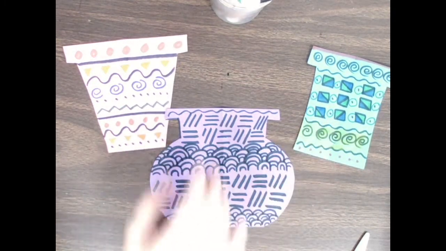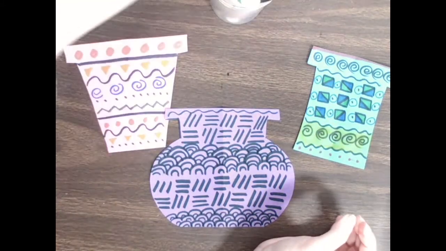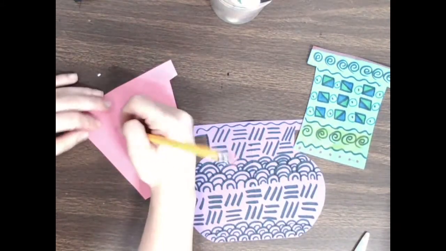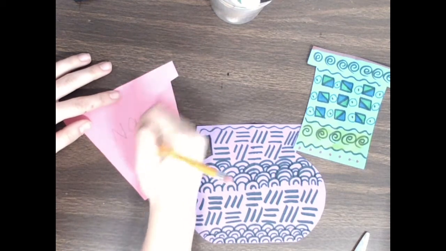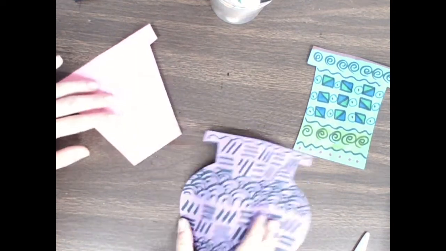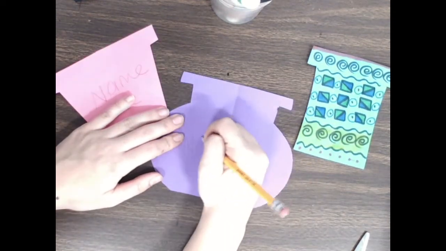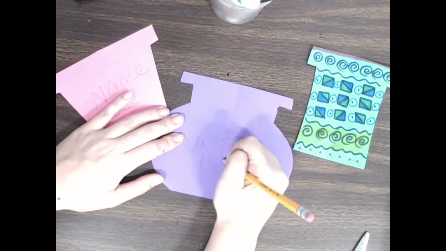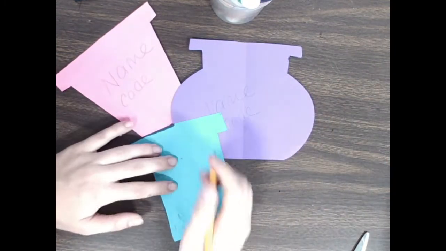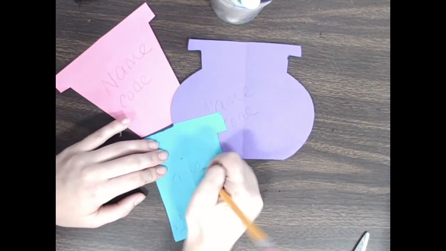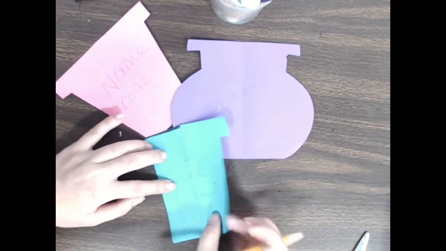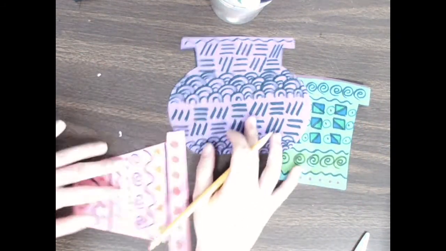Great job today. Oh, don't forget, before we leave, we want to make sure we put our name on the back, so put your name and code on the back of each of the little pots that you make. And I do encourage that you make more if you would like to make more.